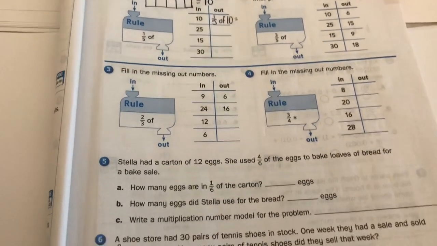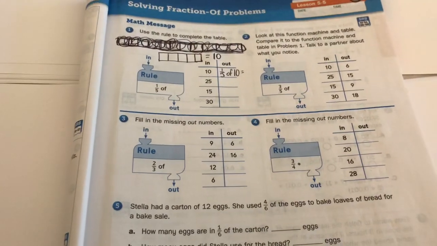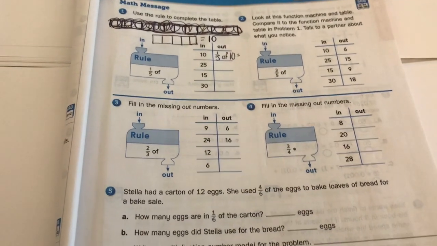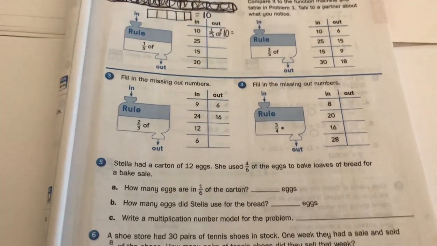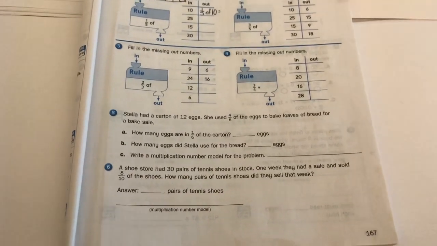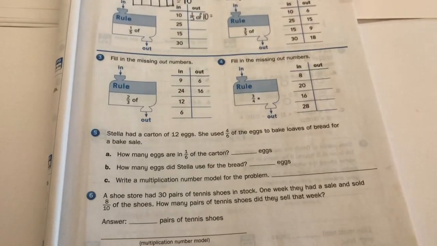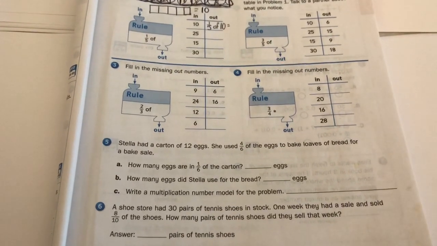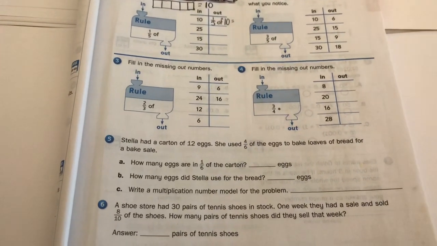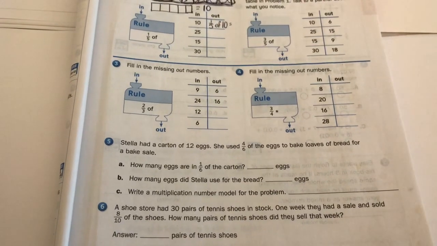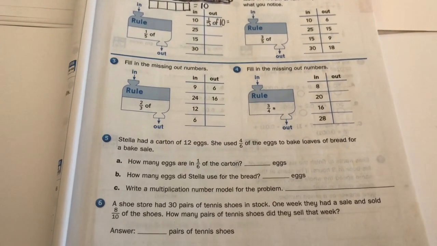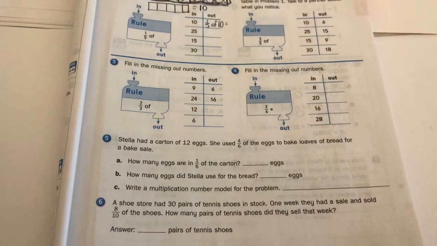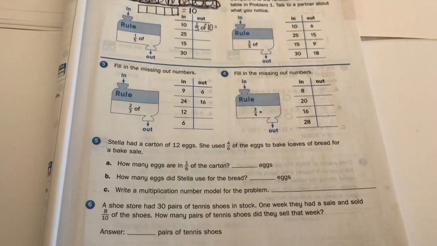Today we are going to go over some more fraction of problems, okay? So what I want you to have out in front of you is page 167. It is the page that I attached to our math lesson today, okay? So today, at certain points I'm going to ask you to pause the video and do your own work, okay?